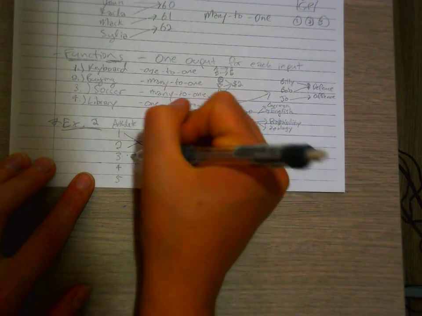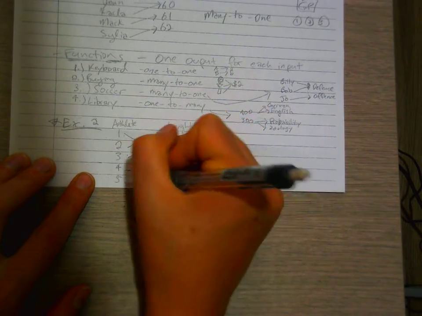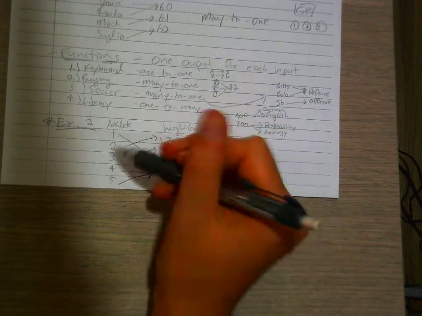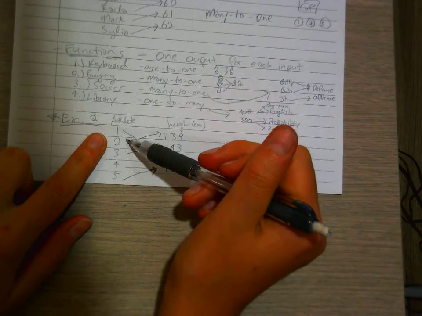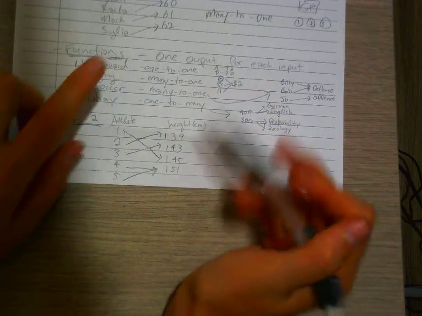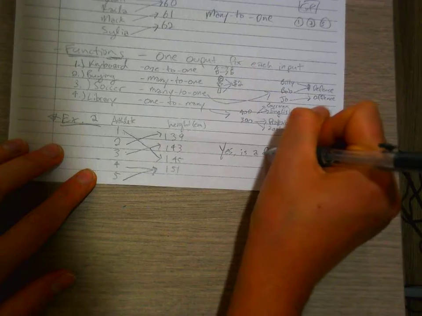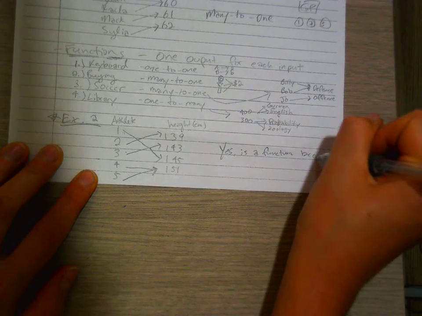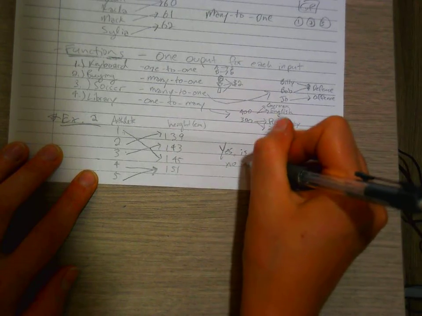Okay, so athlete 1 is 145, athlete 2 is 139, athlete 3 is 143, athlete 4 is 151, and athlete 5 is 151. Now it would make sense that athletes cannot have 2 different heights. Each athlete can only have 1 height. And over here, none of these go to 2 different heights. They don't split. So therefore, yes, this is a function because no input has 2 outputs.